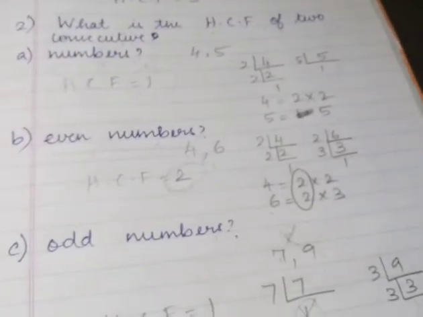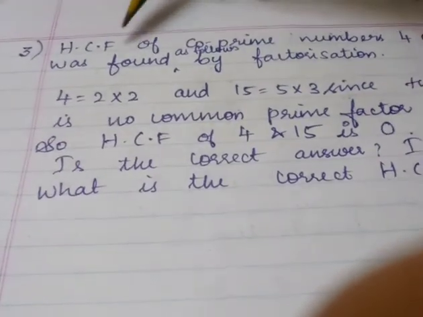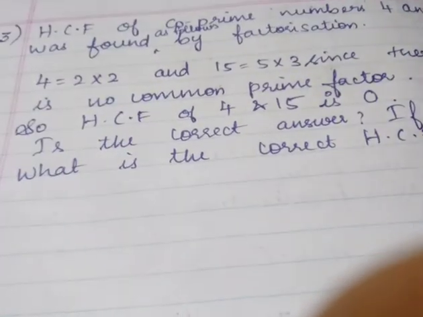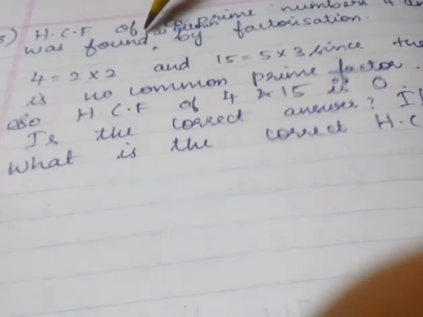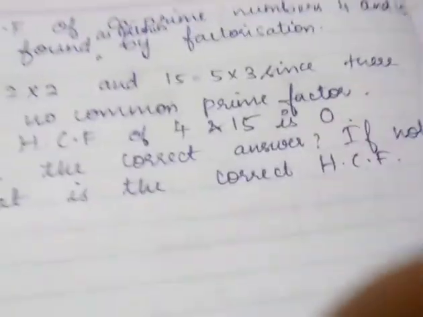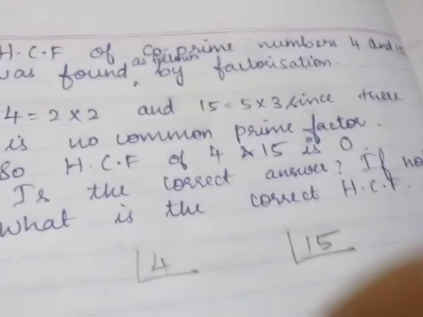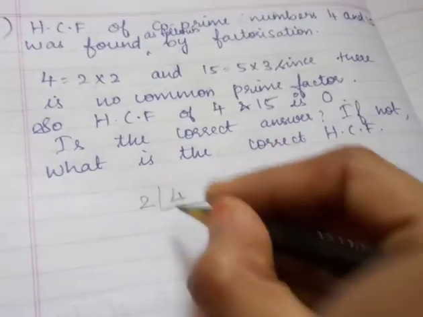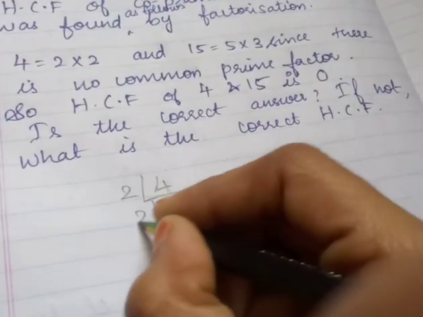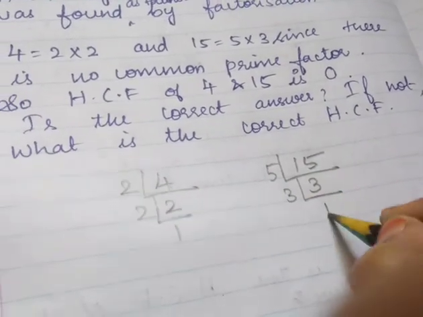Okay, children, this is your third question. What is the third question? HCF of co-prime numbers 4 and 15 was found as follows by factorization. How have they found the HCF of 4 and 15? By using prime factorization. I will do the prime factorization of 4 and 15 separately. 2 2s are 4, 2 1s are 2. 5 3s are 15, 3 1s are 3.